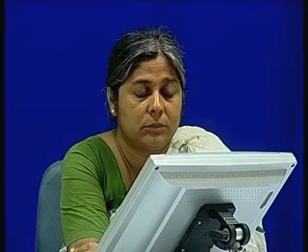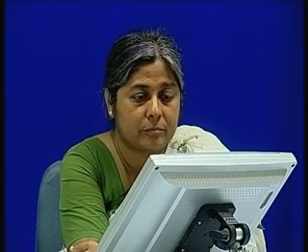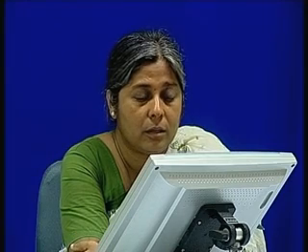And then we introduced the reduced instruction set computer, and what are the different RISC machines so far developed.